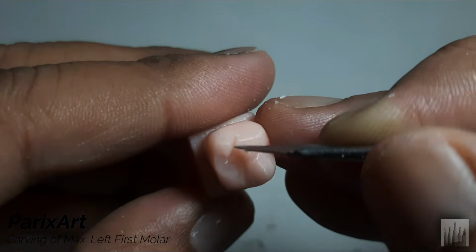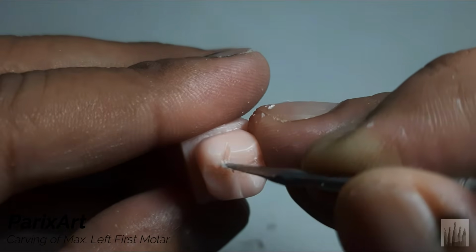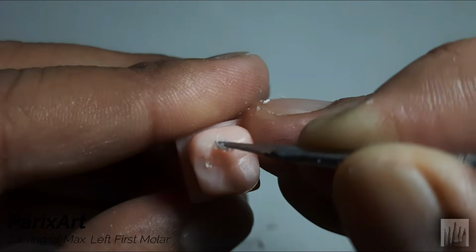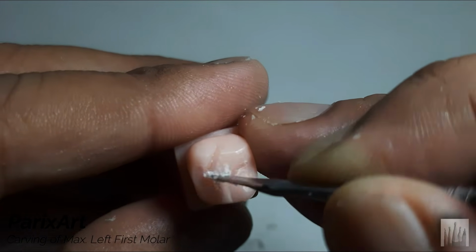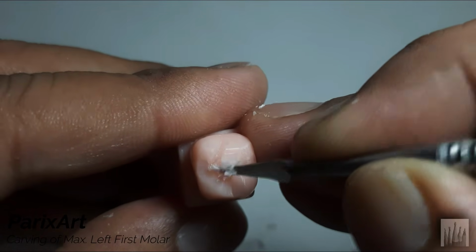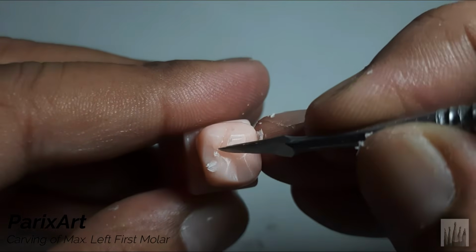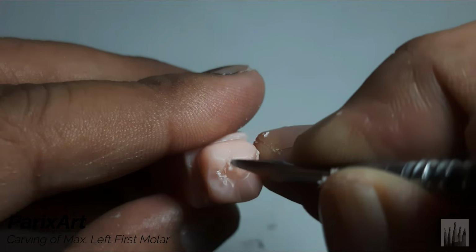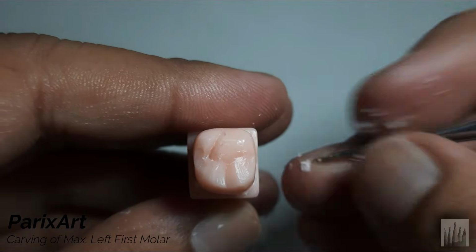Carve a slight slope following the groove. Carve more in depth as reaching the center. Like this. See?